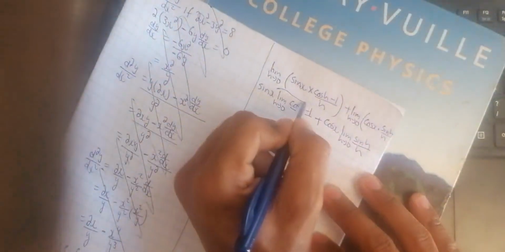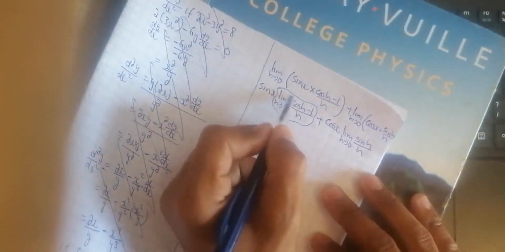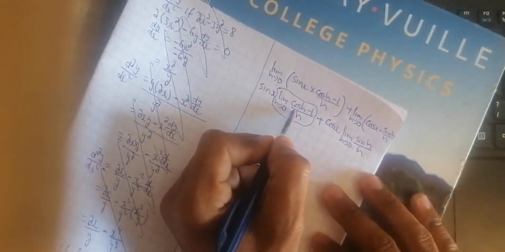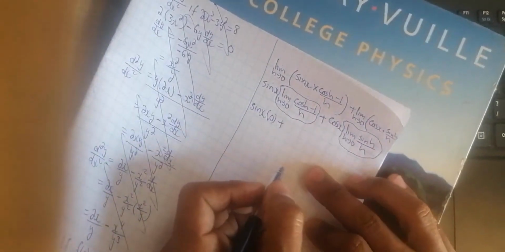And then what is it that we can do from there? Now you would recall, if you have watched my tutorials, that if you draw the graph of this, you will see that the limit of this is equal to 0. So you will have sine x times 0 plus, and the limit of this is equal to 1.